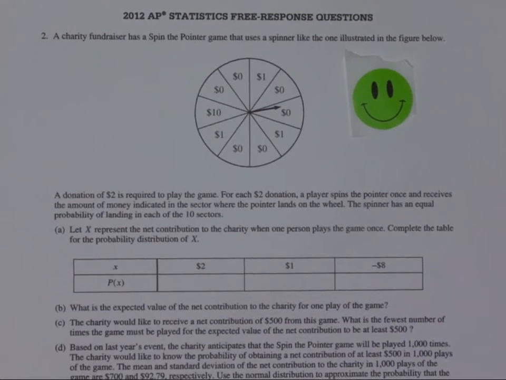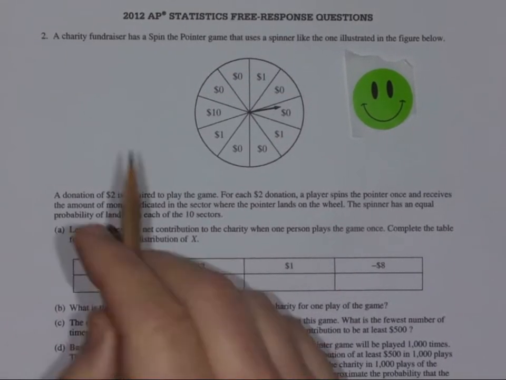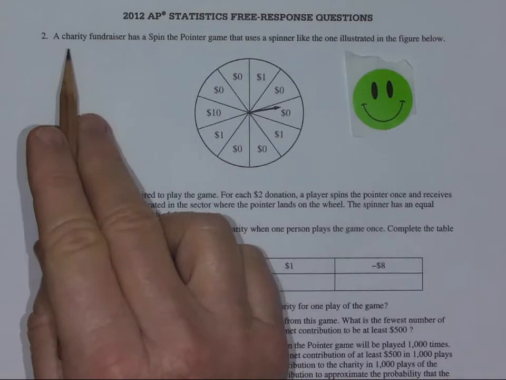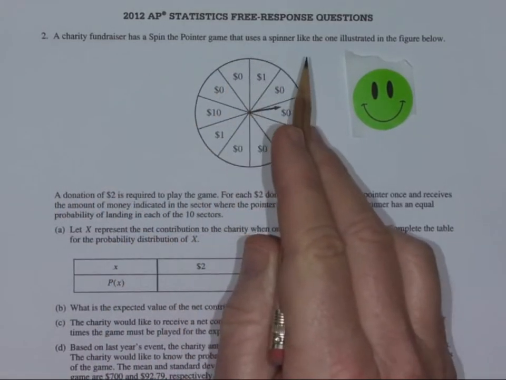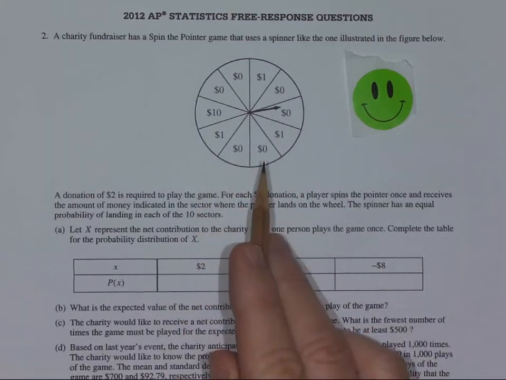So today we're going to do the 2012 number 2. So let's see if we can figure this one out. This one says a charity fundraiser has a spin the pointer game that uses a spinner like the one illustrated in the figure below.